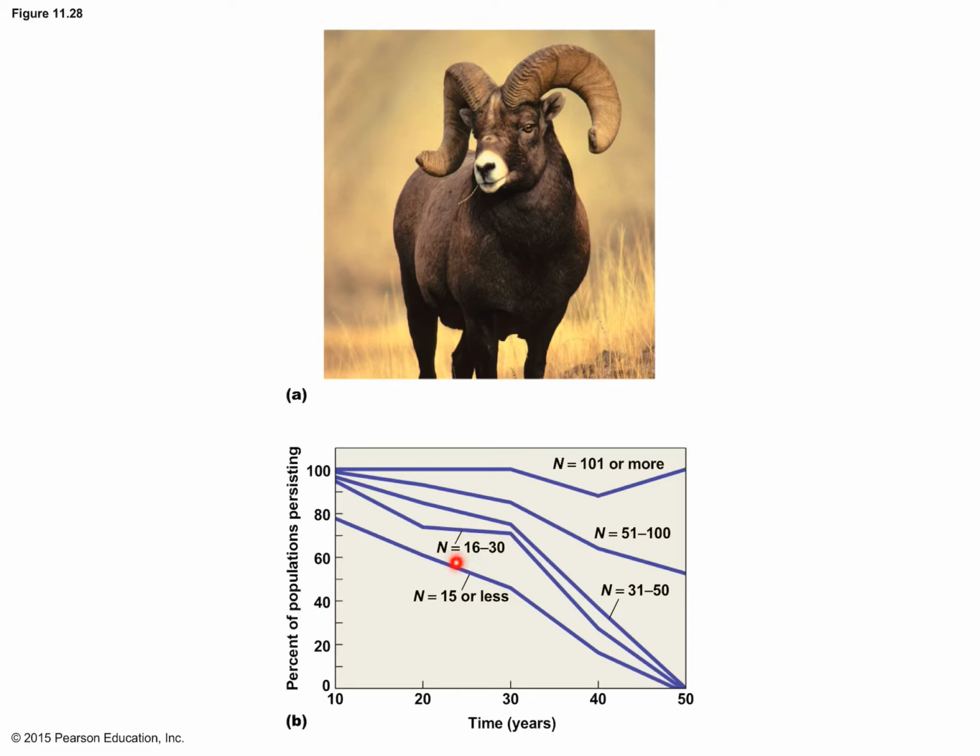So here we have fewer than 50 for this line, for this one, and for this one. By the end of 50 years, if you look at the percent of population persisting, they had basically gone extinct. But for those populations of 51 to 100 or 101 or more, they persisted. And in the case of the largest one, it was doing as well at the end of the study as it had been at the beginning of the study.